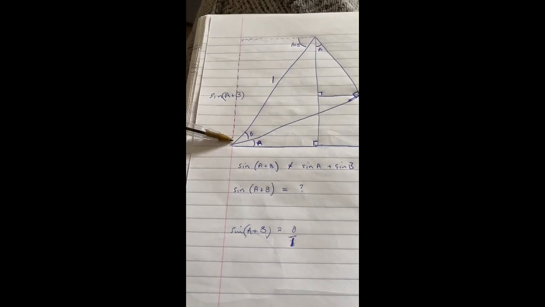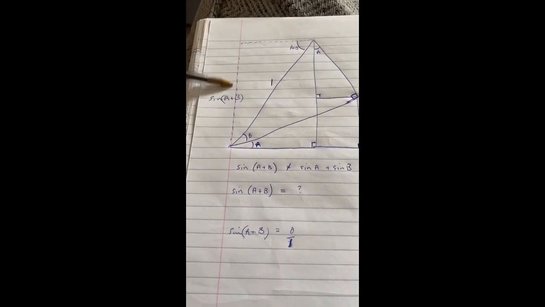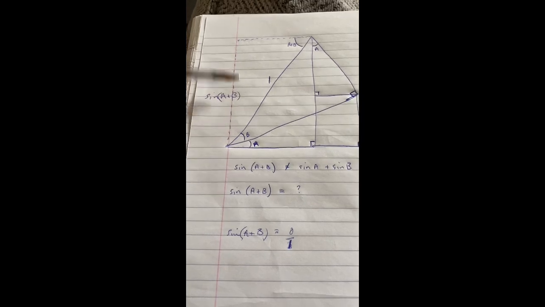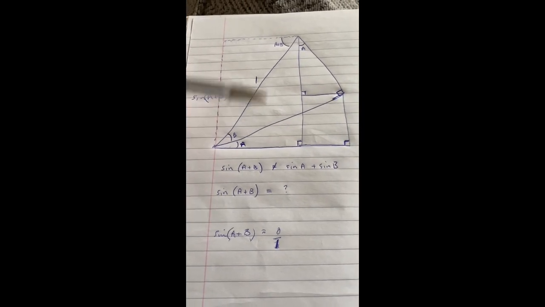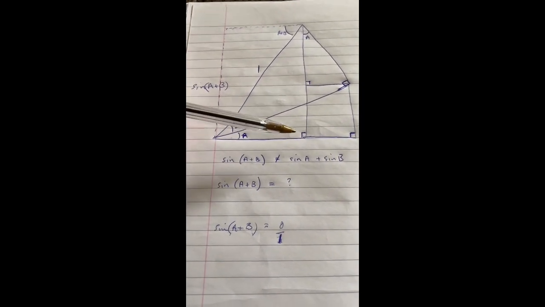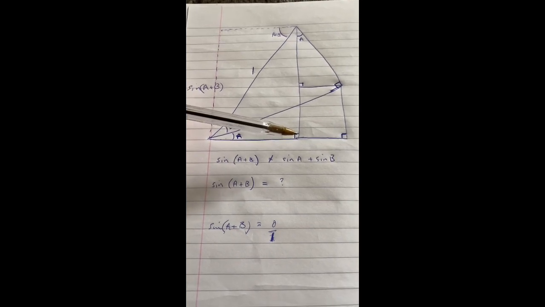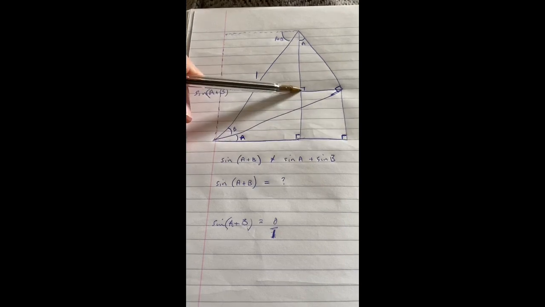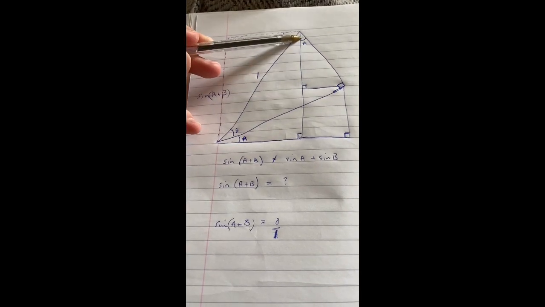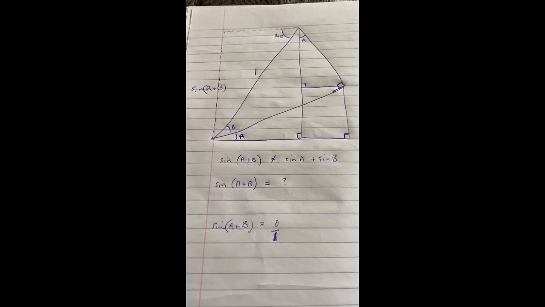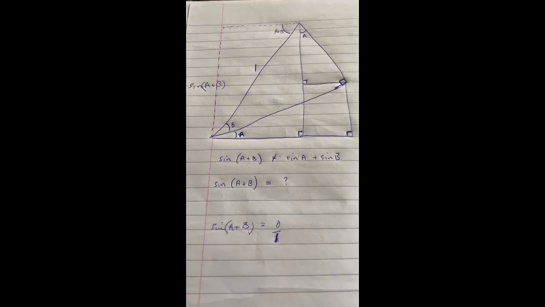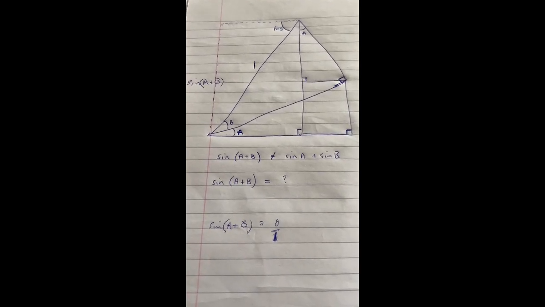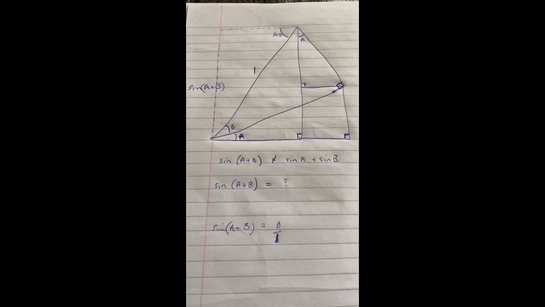So what we can take from that is, if I want to know what sine A plus B equals, I want the length of this side. Now, I can't just get to it, but I'm going to show you in a series of steps, and it gets fairly complicated, that this side add this side must equal this side, and so we will get an expansion from that route. So I'm going to do that now.